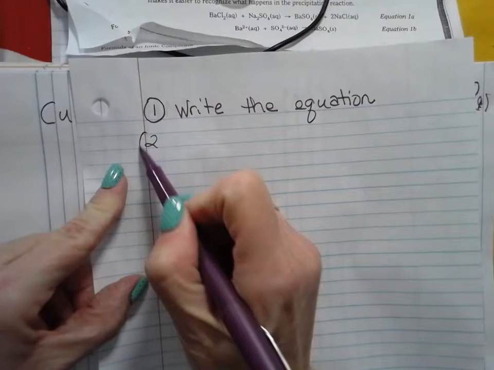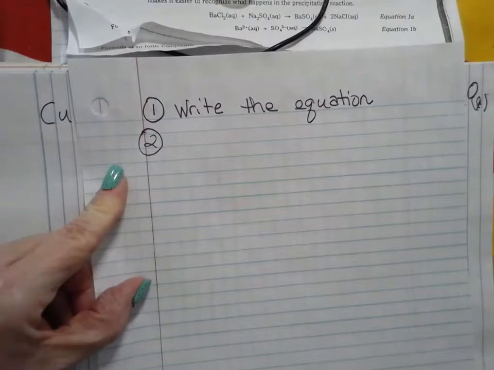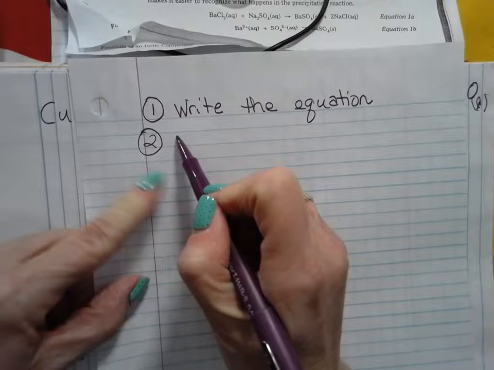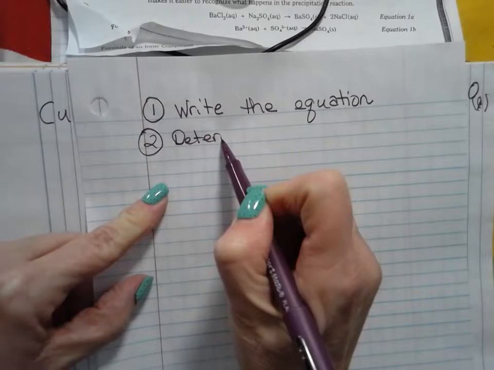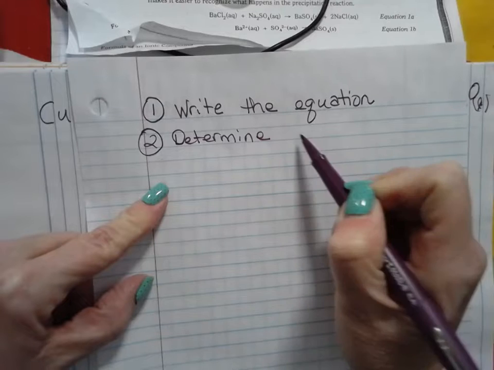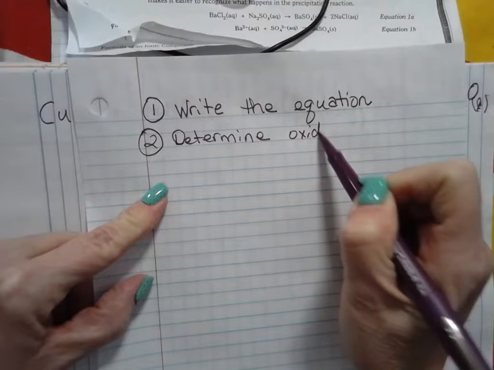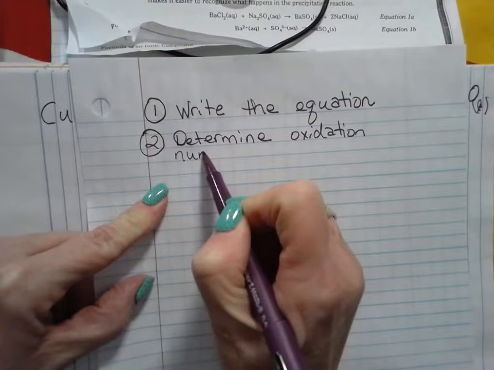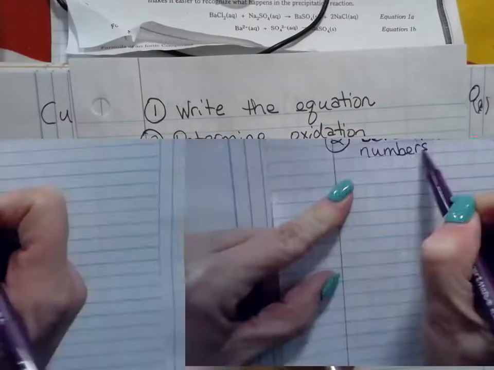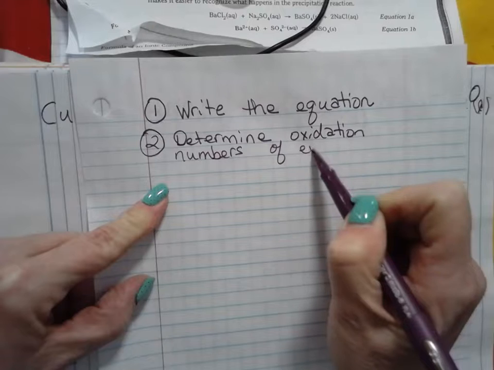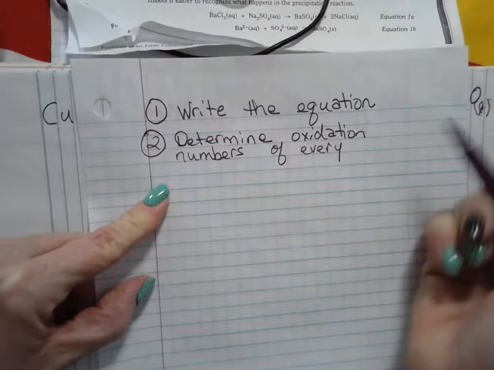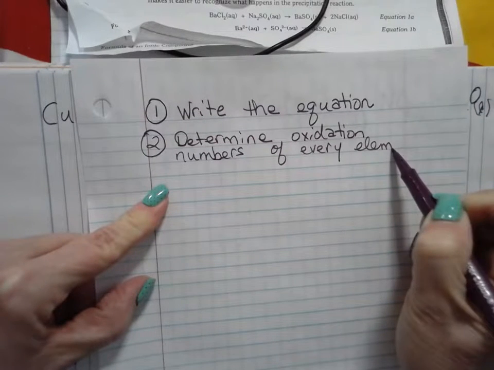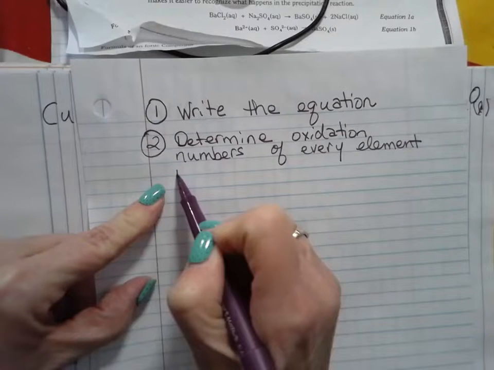second step in anything involving a redox is you have to determine the oxidation numbers of every element in that equation.